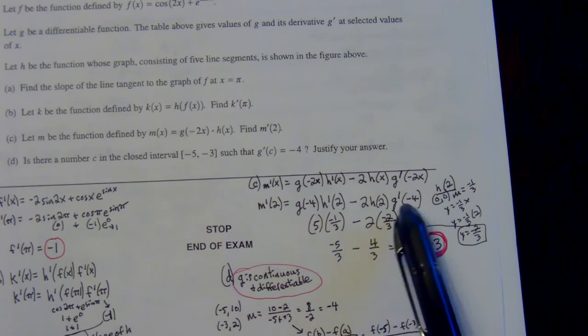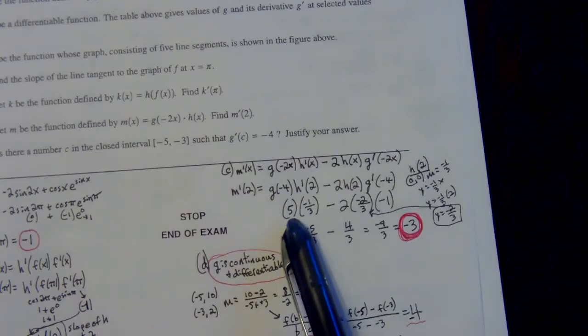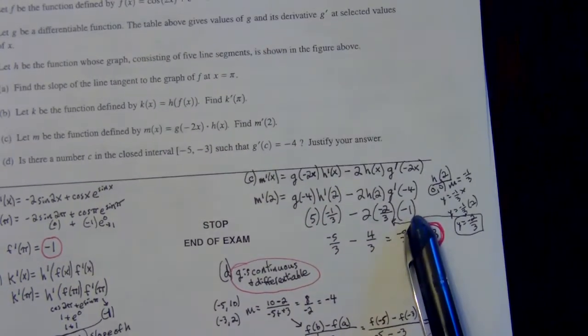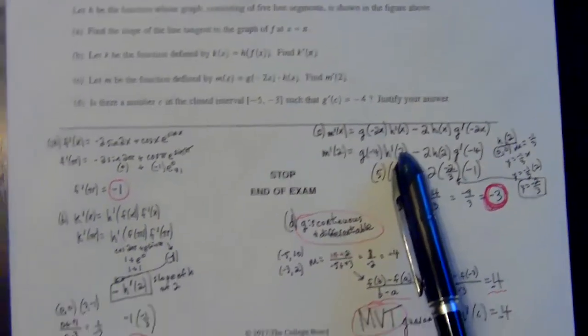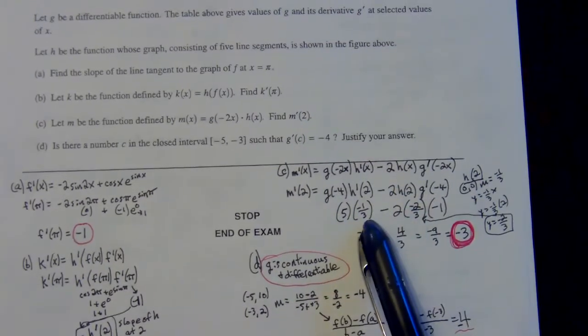And then g of 4 and g prime of -4, they give us those numbers from our chart. I got my g column and my g prime column, so that's where I'm getting the 5 and the -1 from, is from that chart. H prime of 2 is what we calculated over here when we did the slope. That slope was a -1/3, so I can use that again.